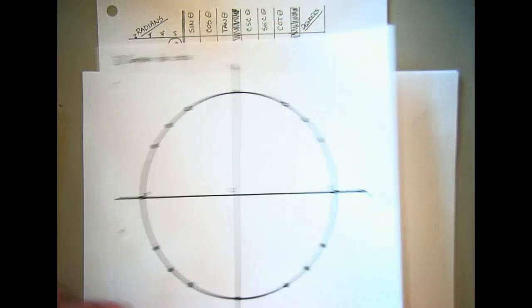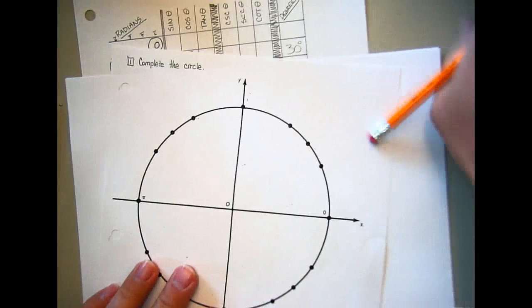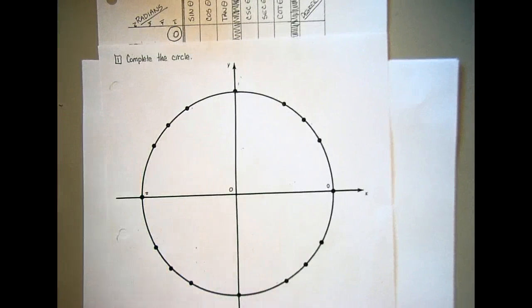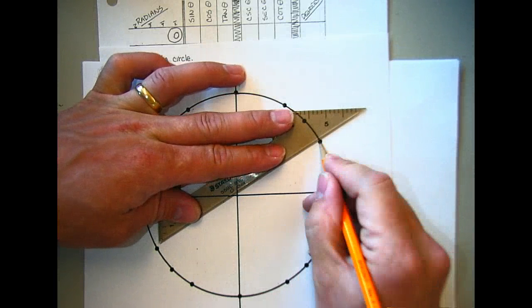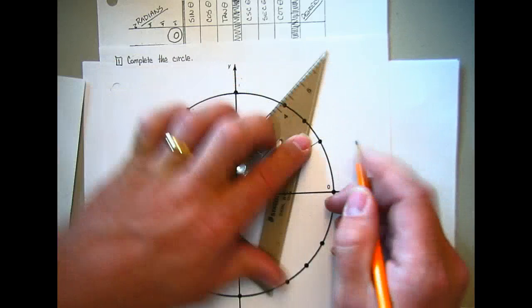Tangent. So the points aren't helping us here. Okay, we're going for exact values. Now when we talked about the unit circle, and we were figuring out what sine and cosine were, for instance, let's go with 30 here. Okay, so there's our 30.